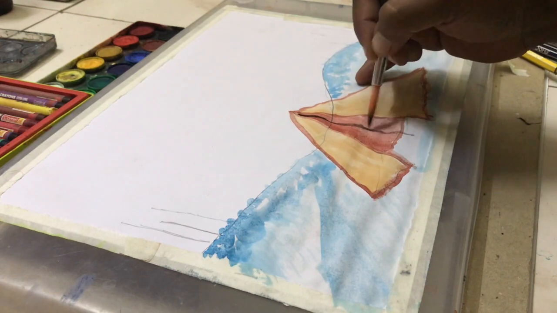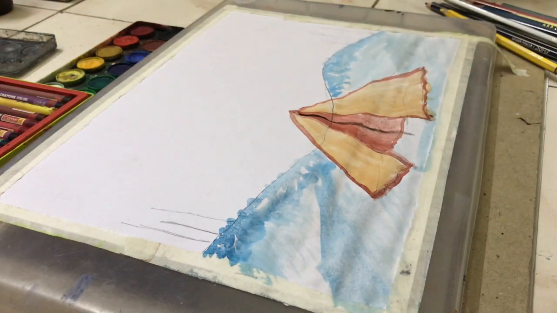There's our tent. So that will be the pole of the tent.